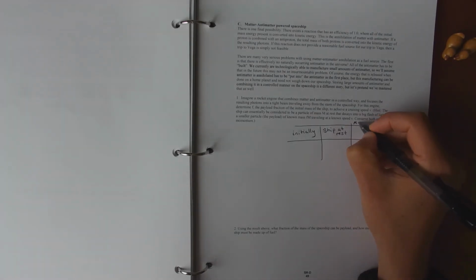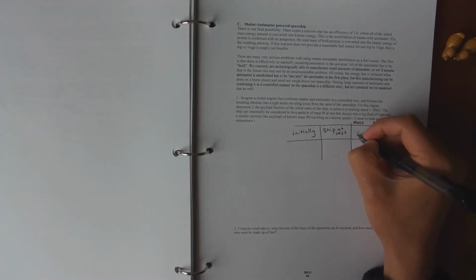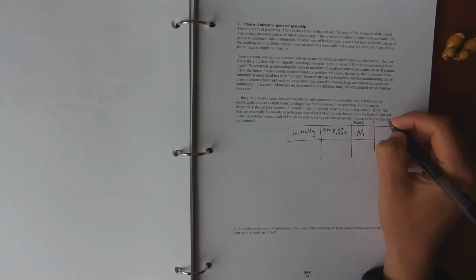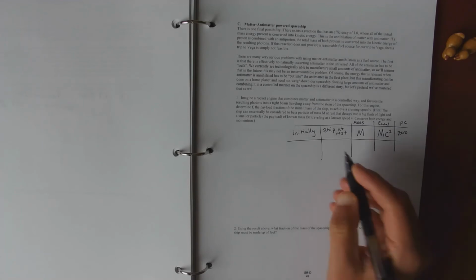The mass of this total ship with the fuel is capital M, and since the ship is not moving, the total energy is just equal to capital M times c squared. So that's what we have before.